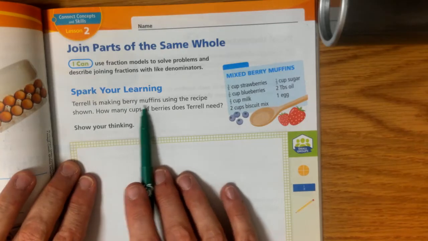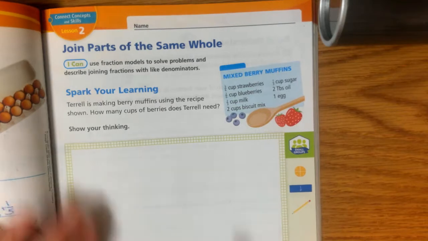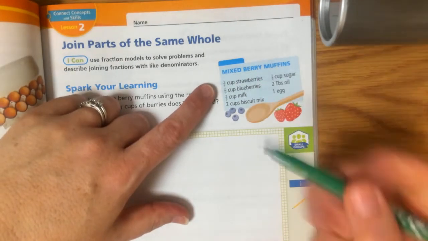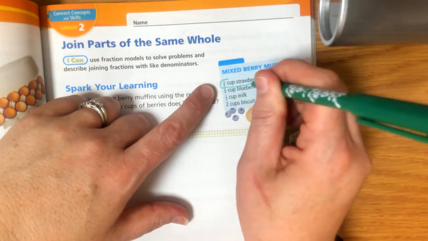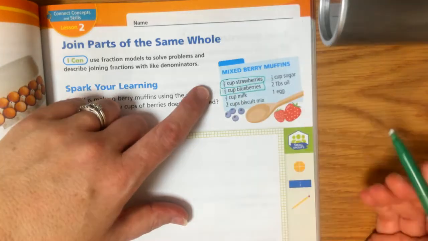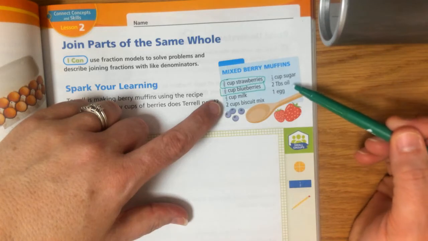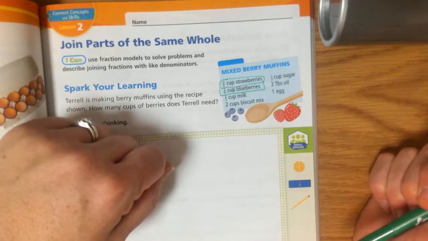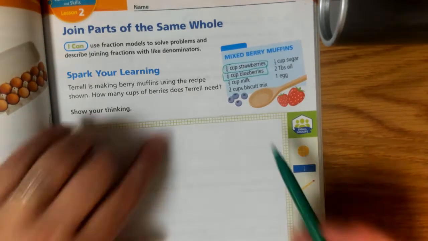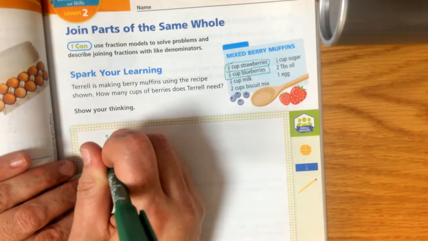Terrell is making berry muffins using the recipe shown. How many cups of berries does Terrell need? If we look at our mixed berry muffins, I can see we have strawberries and blueberries that are needed. Looking at the rest of the items, milk, biscuit mix, sugar, oil, eggs, those are not berries, so we just want the strawberries and the blueberries. For strawberries, we need 3/6 cup.